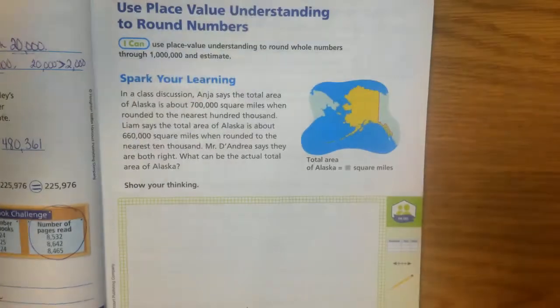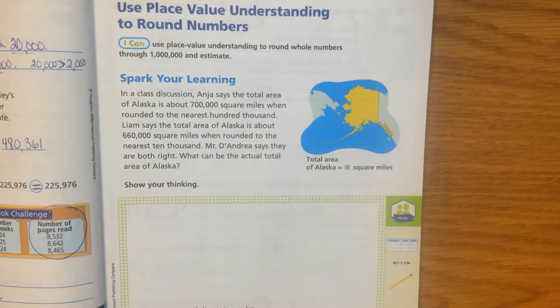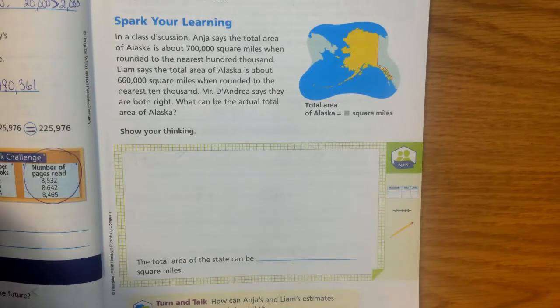So you can see that we need to use place value understanding to round numbers, which is what I just showed you on the chart. So after this lesson, you're going to be able to use place value understanding to round whole numbers. Sorry, I'm just going to zoom this in over here. So we're going to spark our learning first.